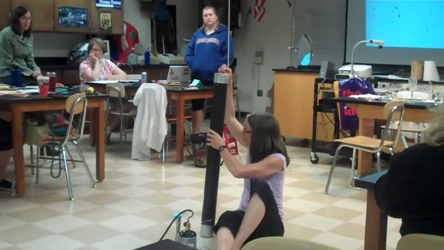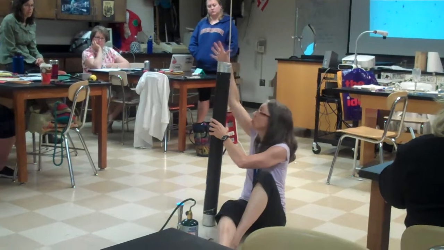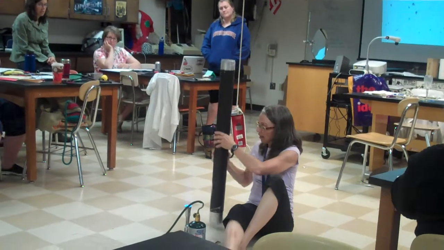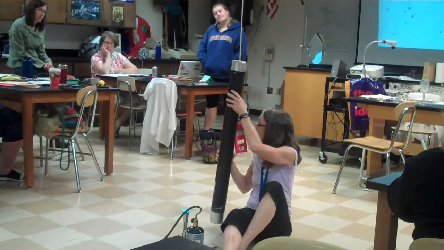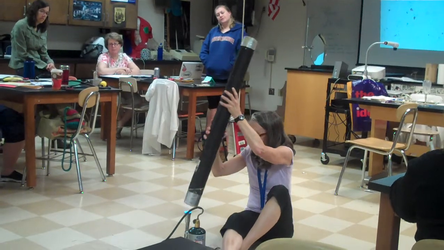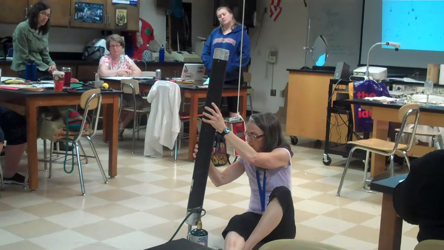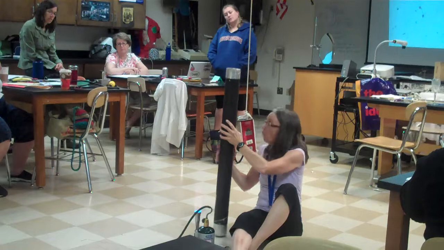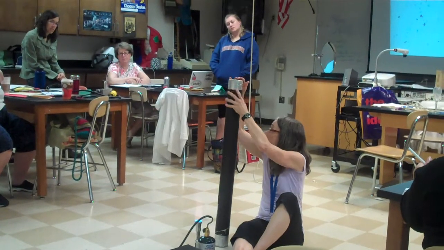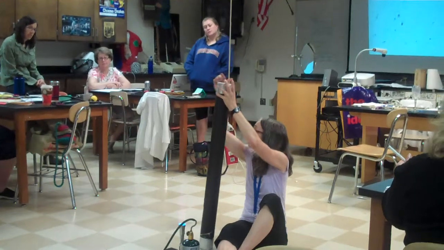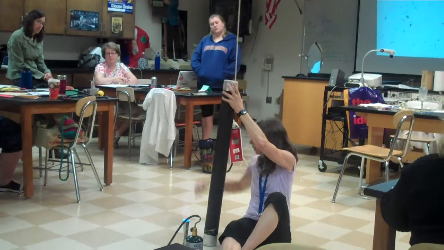You don't want to have a node here. You want an antinode so you're disturbing the air in the room. And so only certain wavelengths can fit in here. And you want it to accommodate a wavelength where you end up with an antinode here. Remember, the antinode is where the vibrations are the greatest, and the node is where you hardly see anything happen.